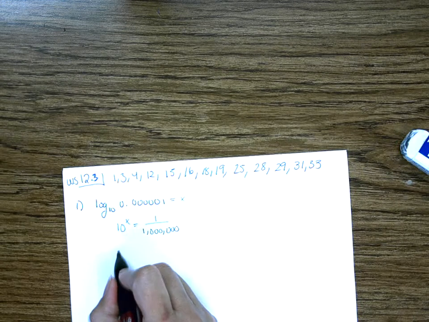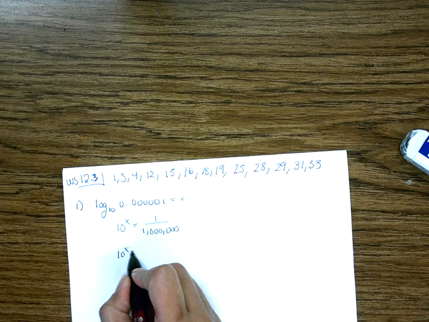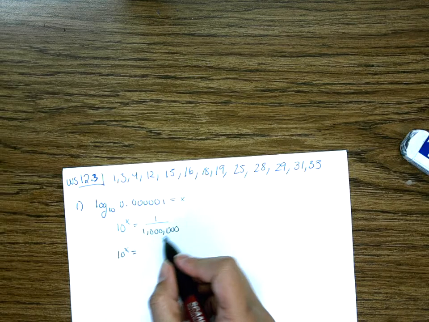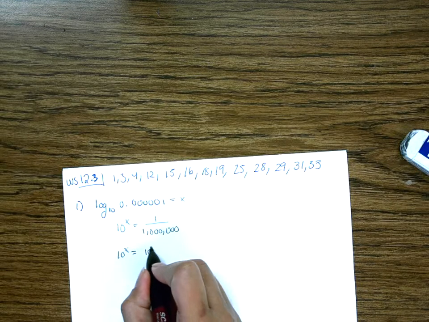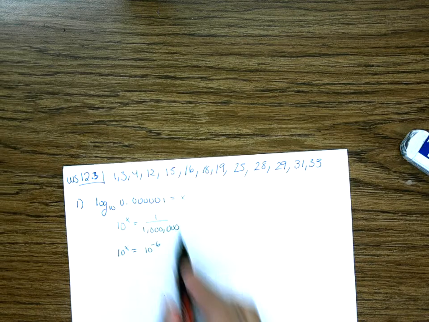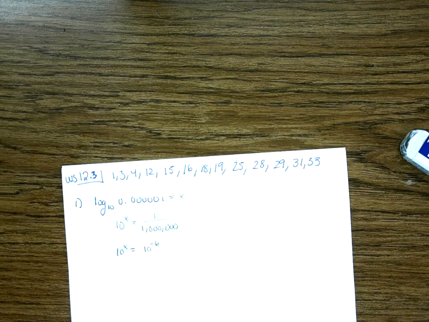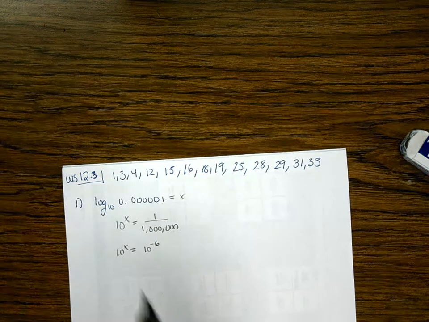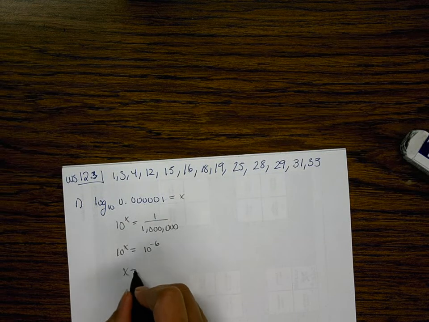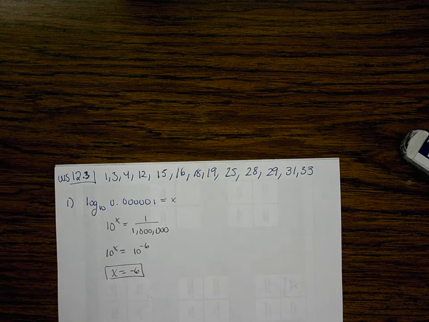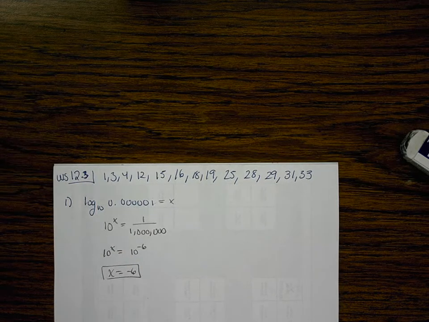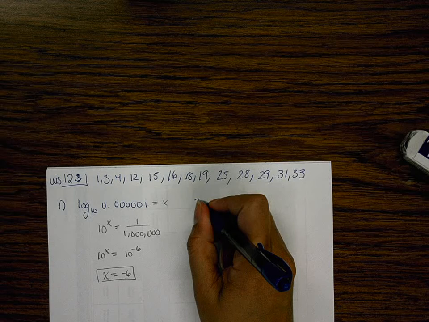All right. 10 to the x equals 10 to the 6th power is a million, so 10 to the negative 6th power would give me this fraction here, 1 over a million. And because the bases are the same, there's 1 on each side, I drop them, and x equals negative 6. Okay. Number 3.